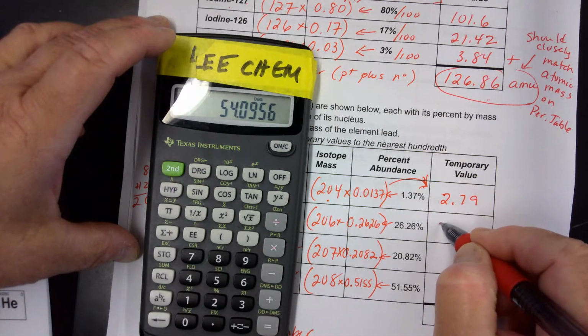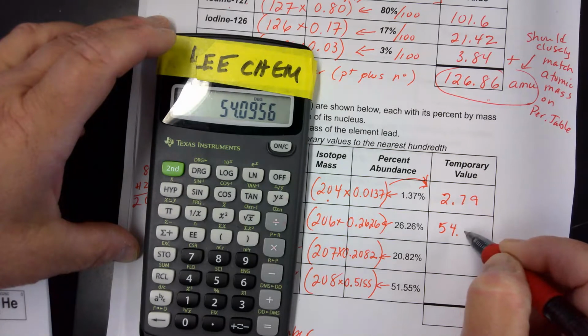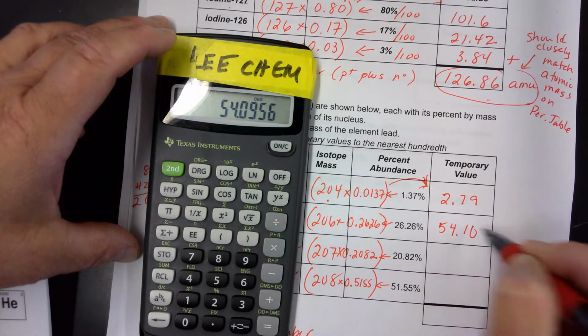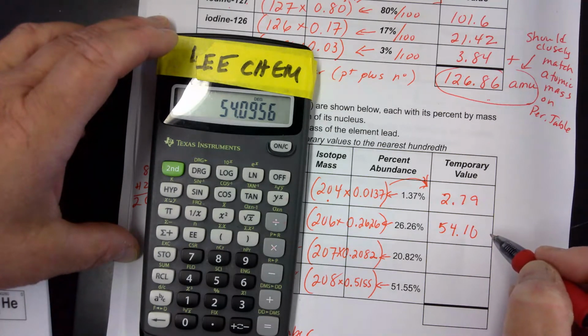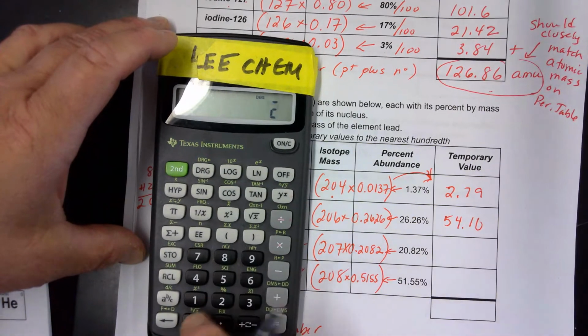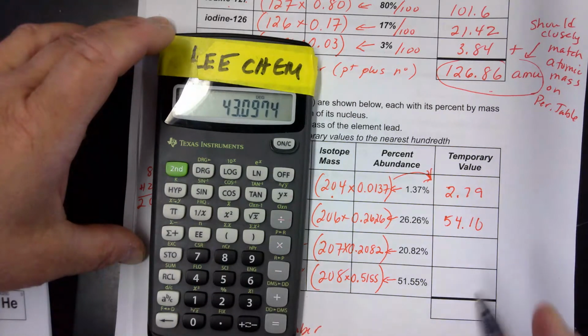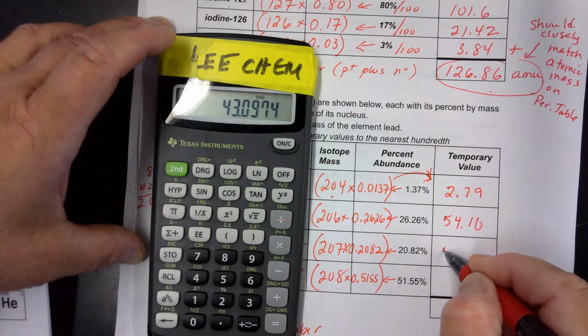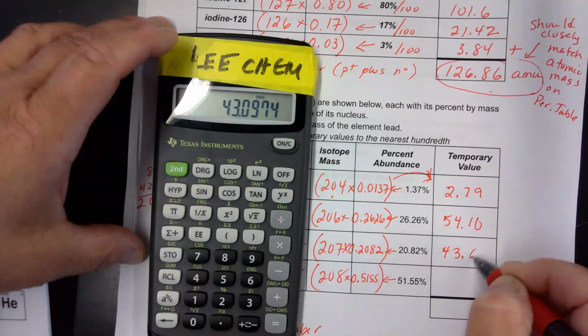We get here 54.10, because I'm going to round it to the nearest hundredth. The third line, 207 times 0.2082. And I'm going to get 43.01.